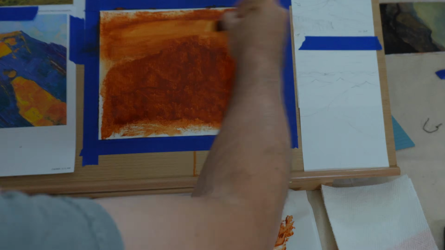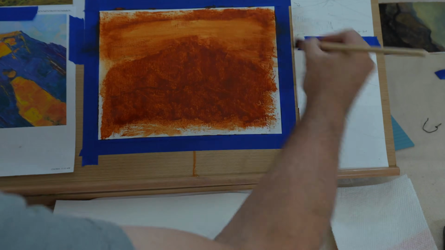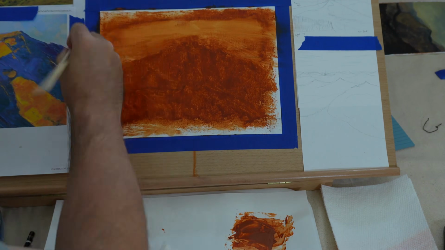And that'll help create different texture between our mountains and our sky.